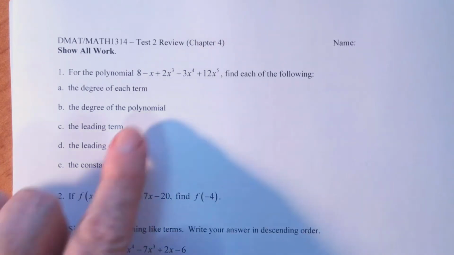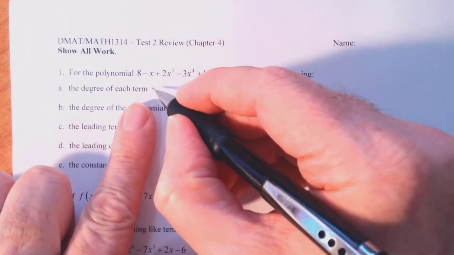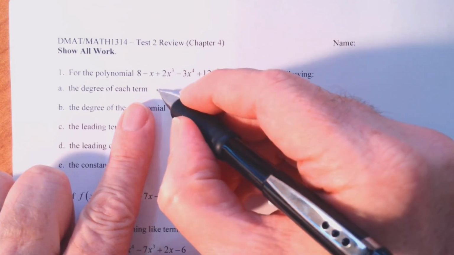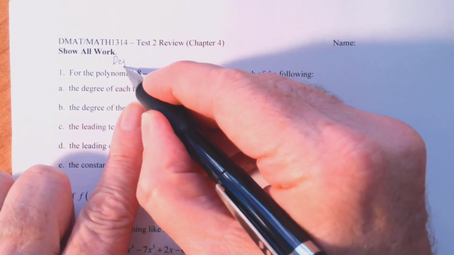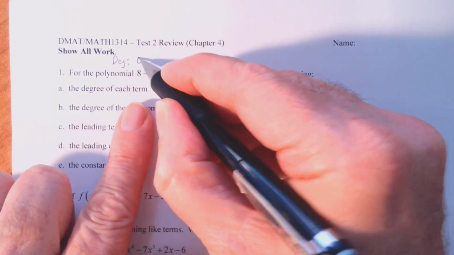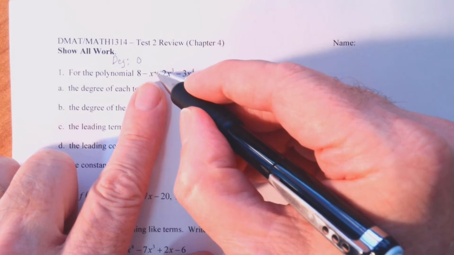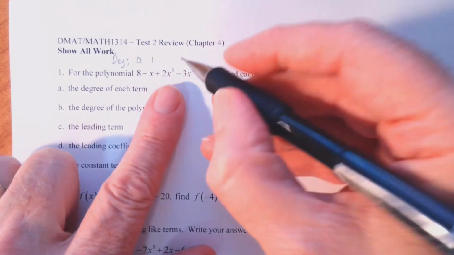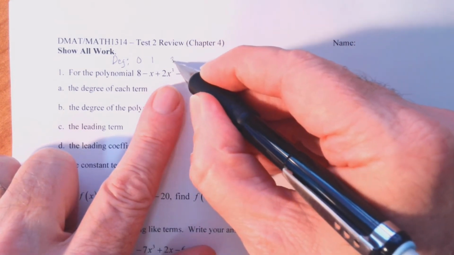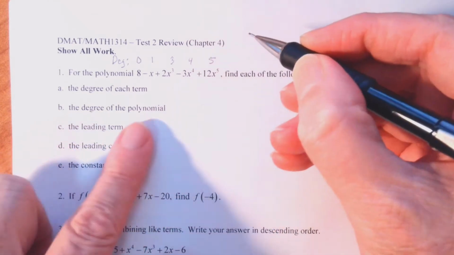So first of all, we need to find the degree of each term. We know that 8 is a constant, which has a degree of 0. The exponent on x here is 1, so this term has a degree of 1. This term has a degree of 3. Here it's 4, and here it's 5.